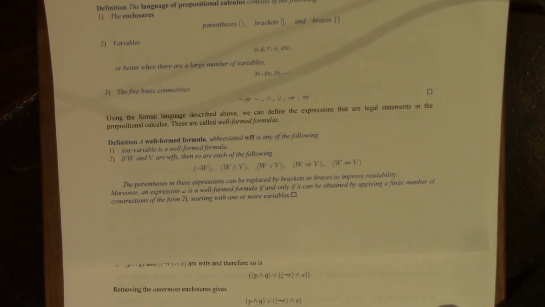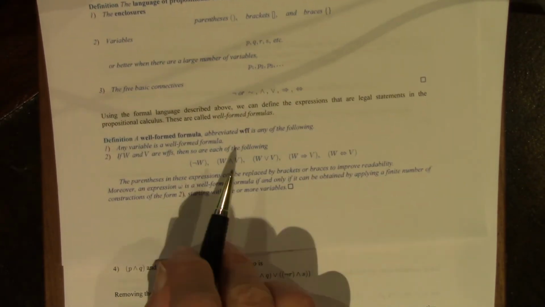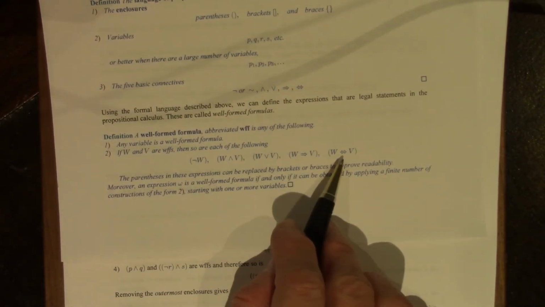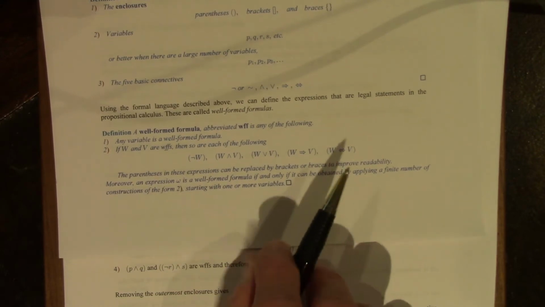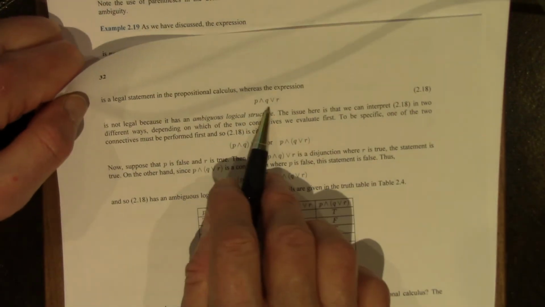Well, we need the parentheses because these form the building blocks for bigger well-formed formulas. And if you start dropping the outer parentheses, you run into these kinds of problems.